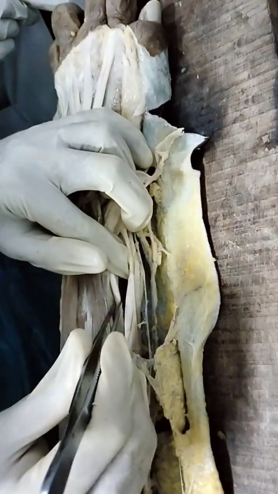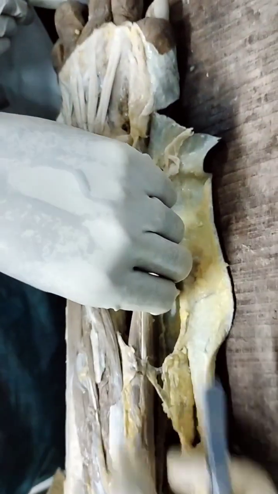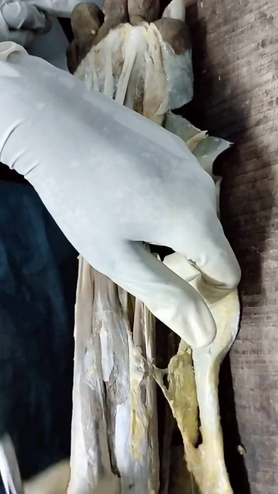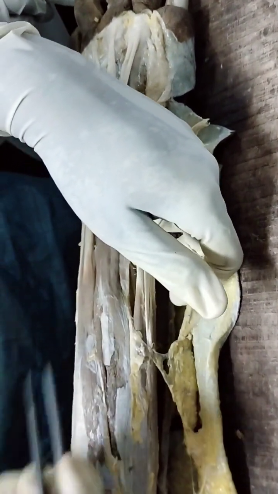Extensor carpi radialis longus and extensor carpi radialis brevis. These are the lateral group. If you see, these are the lateral group of muscles, and 4 posterior group of muscles among the superficial group. Okay. What are the 4?